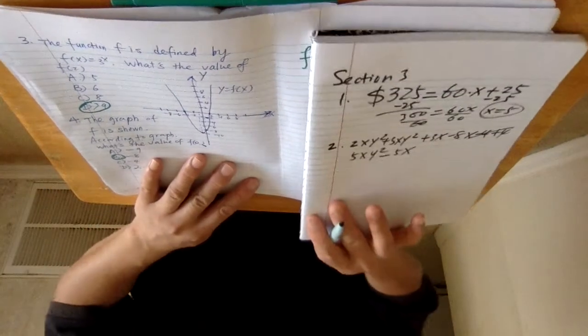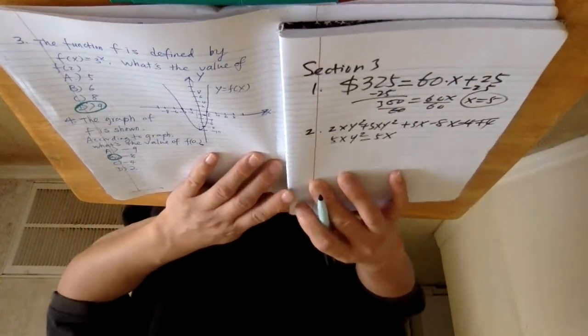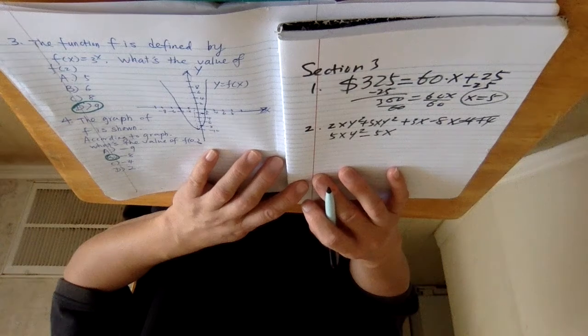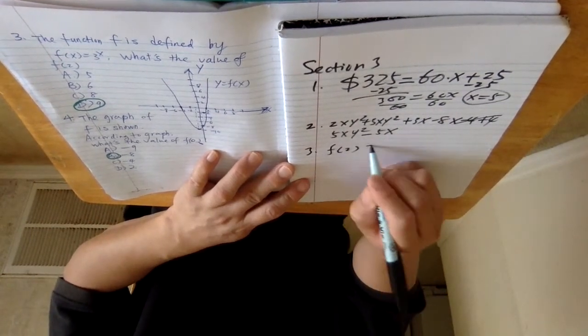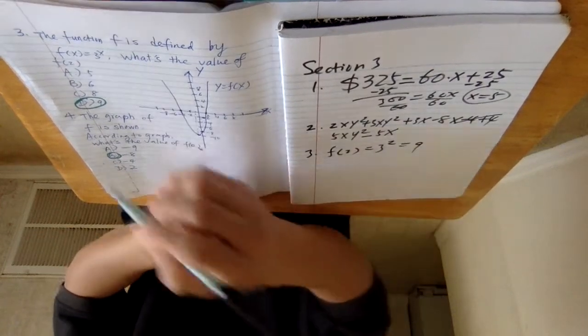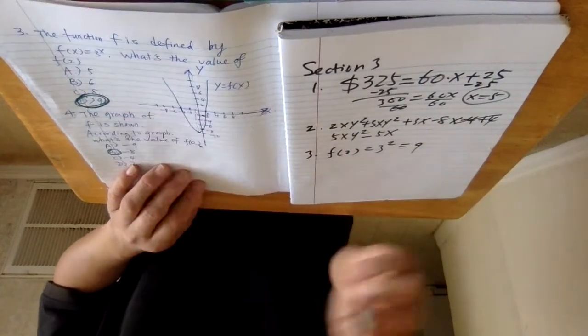Number 3. The function f is defined by f(x) equals 3 to the x power. What's the value of f(2)? f(2) will be 3 to the second power, equals 9. So the answer is D, 9.